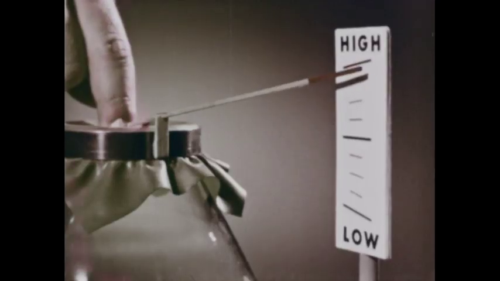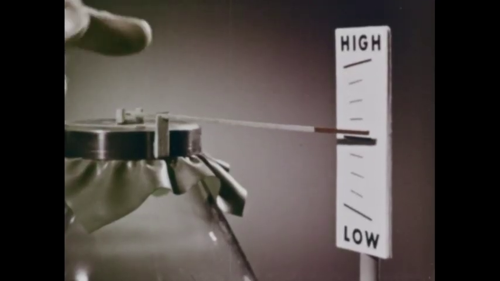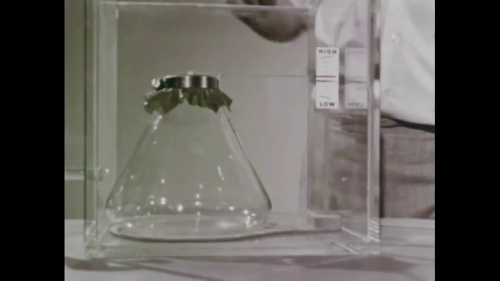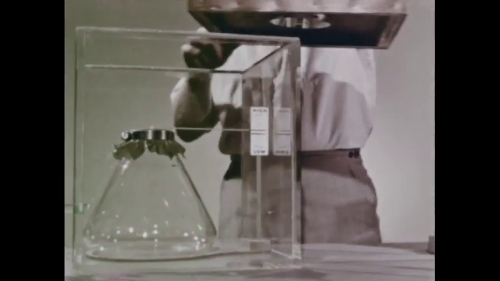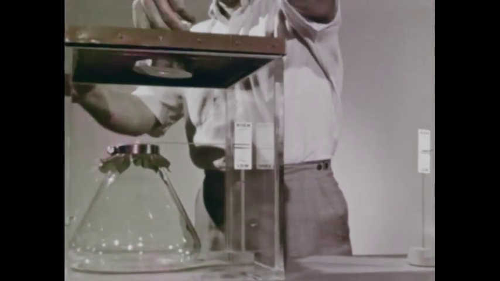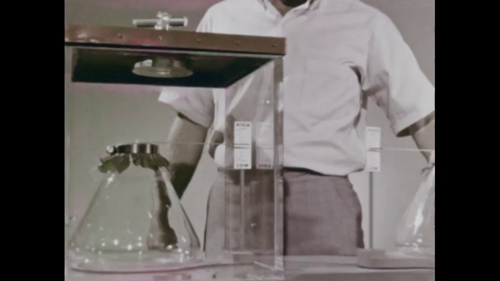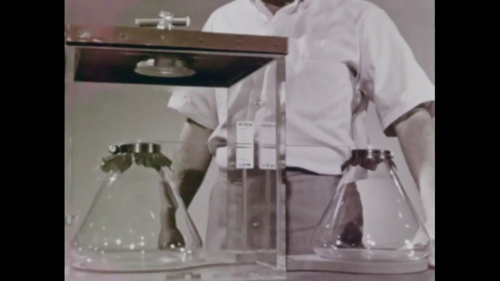Here are a couple of simple pressure gauges. Any pressure on the rubber cover can be read on the scale. The gauges show that there is no more pressure in the box than there is in the room.